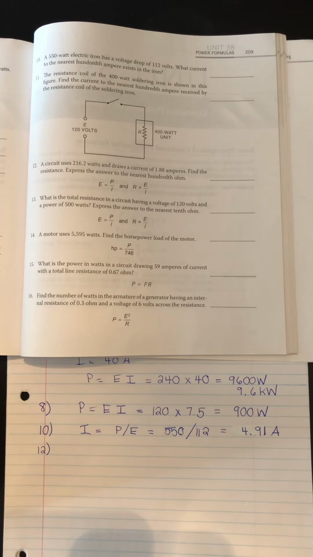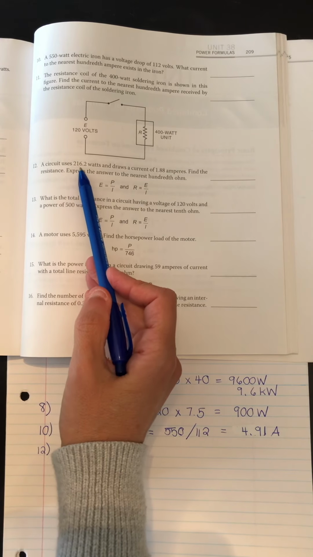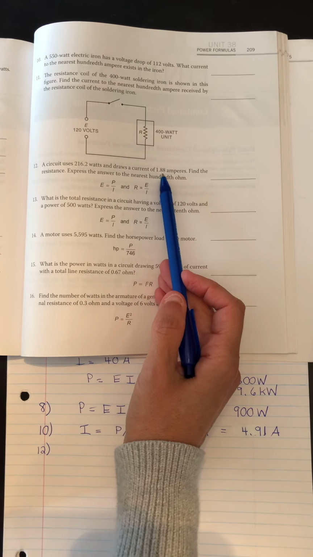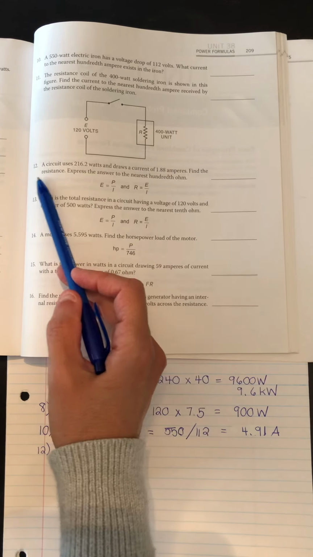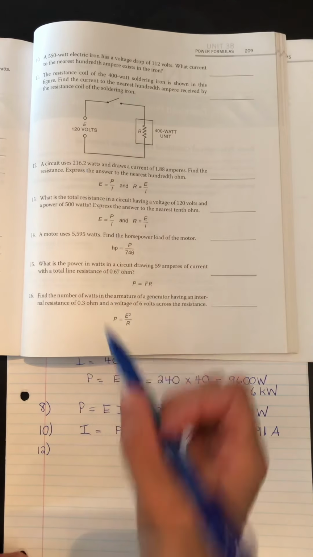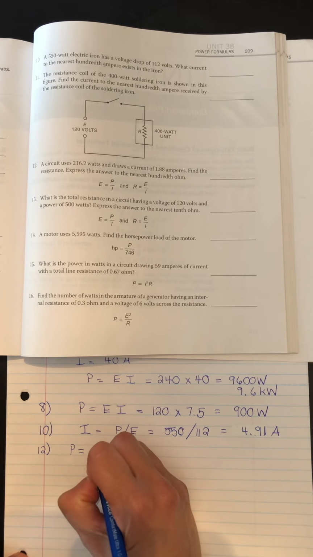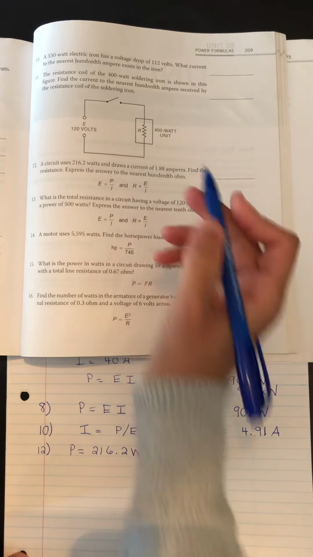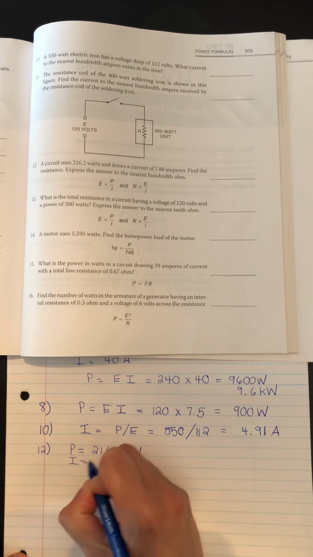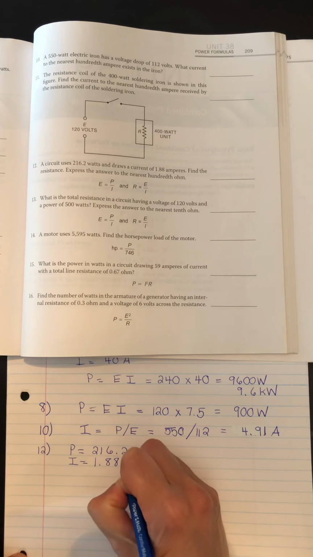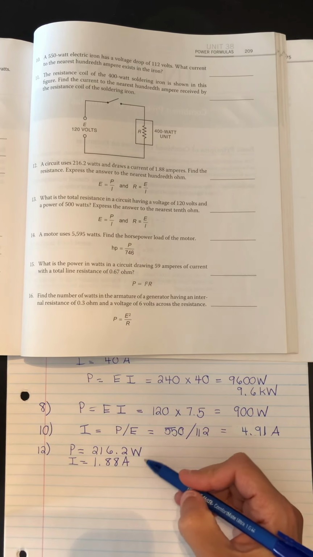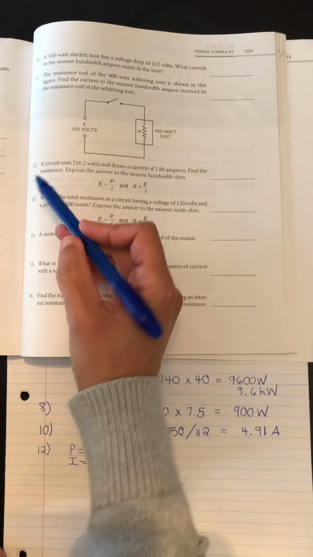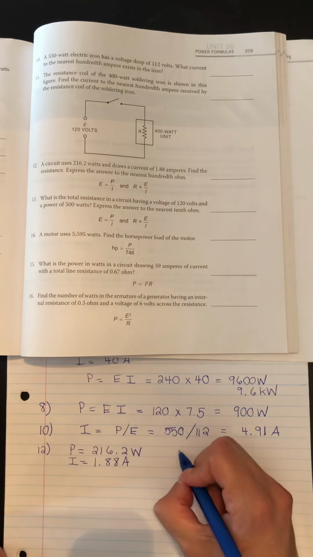Number 12 says, a circuit uses 216.2 watts and draws a current of 1.88 amps. Find the resistance. So let's write down what we're given. We're given a power value, and we're given a current value. So we know that with these values, we could find voltage, okay? But in fact, we are asked to find the resistance.